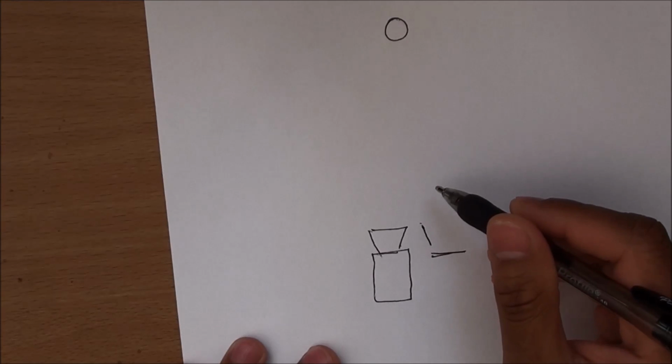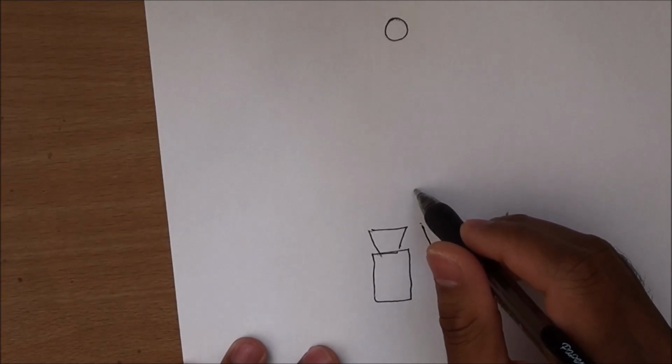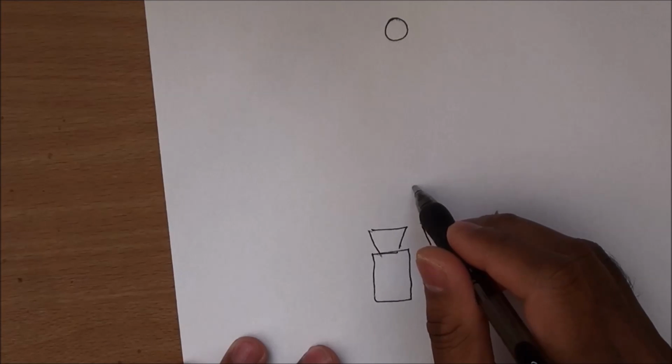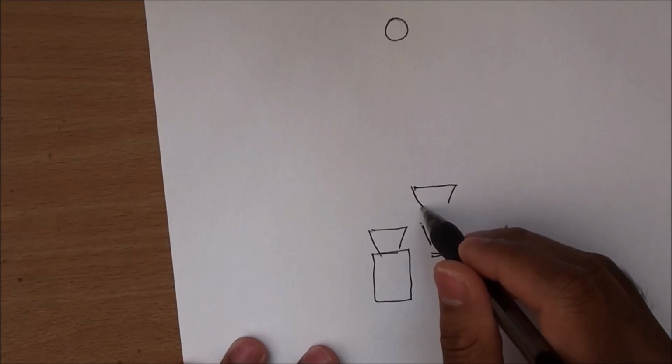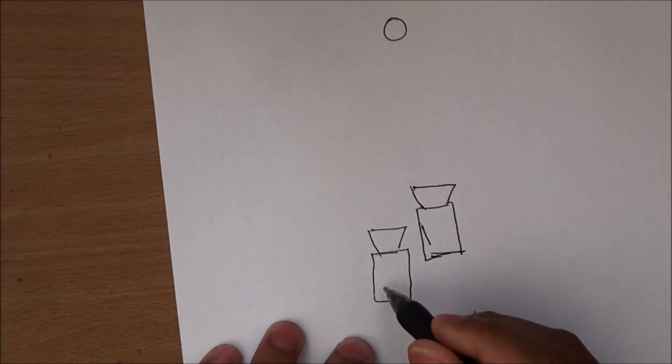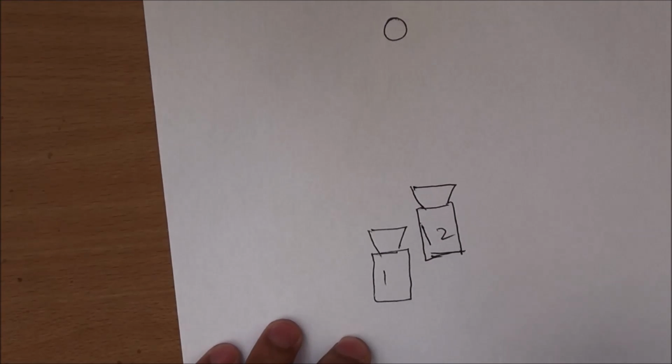Actually, this would have to be at a distance forward from the first camera. So you would have a second camera sitting a little bit ahead of the first camera. So this is your first, this is your second.